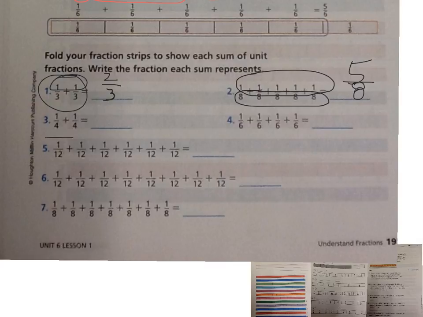I want you to try number 3 and number 4 on your own. So pause it, and then unpause it, and we'll work on them together. Okay, so hopefully you realize the denominator is the same in number 3. So the answer will have the same denominator, 4. You're basically adding the numerators. 1 plus 1 is 2. Same thing with number 4. The denominators are all 6. So the numerators, you just add the numerators up. 1, 2, 3, 4. 4/6.